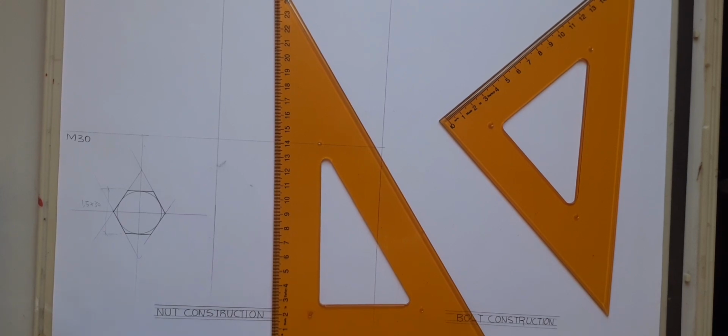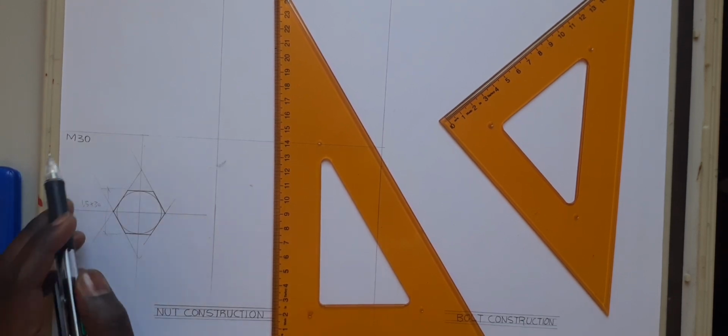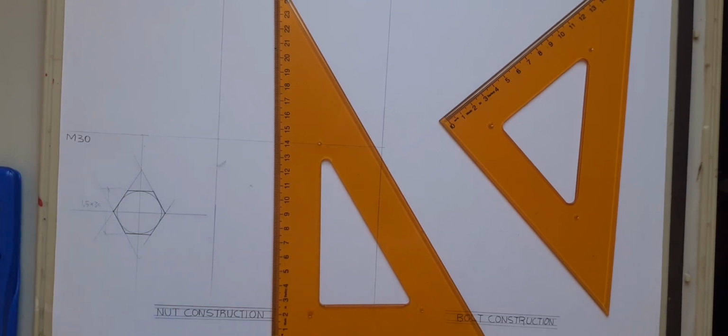Since I've already drawn in 30, I won't change it, but I'm just doing this just in case you guys will have to know. So this 30 is the hole within the nut.